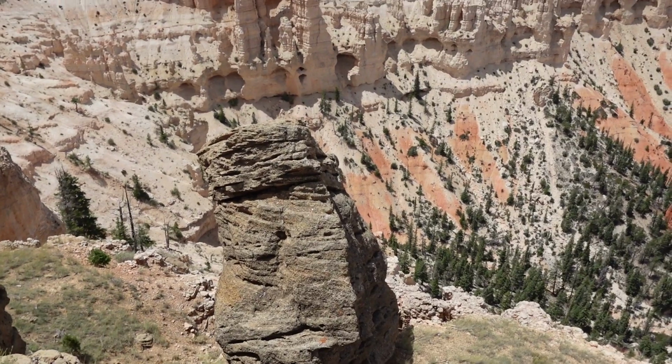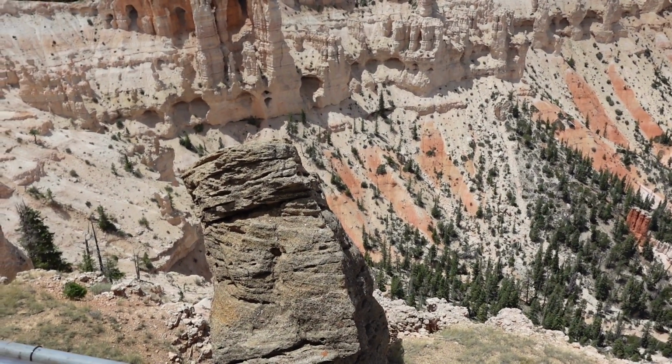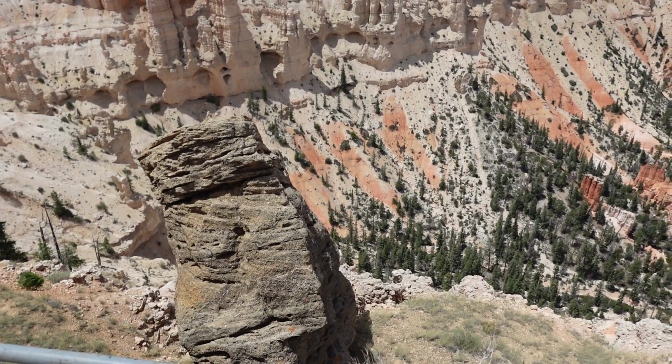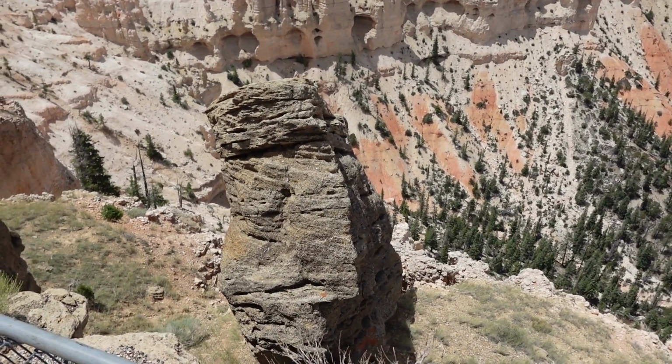So the lake probably filled in for the most part, and then as water continued to come through this area, you had rivers scouring down into these deposits. Now, this is still, I believe, part of the Claron Formation as well.